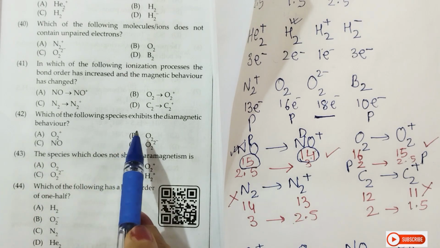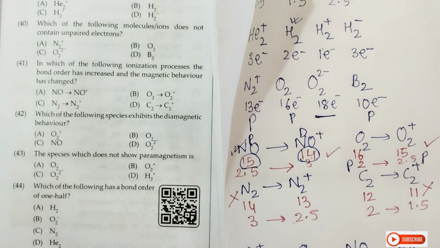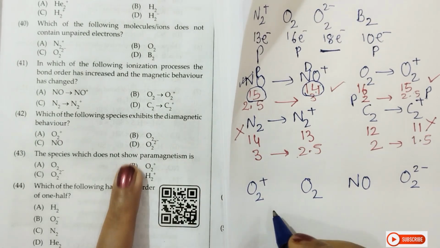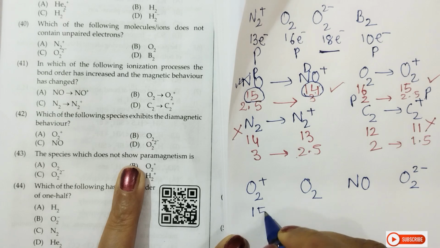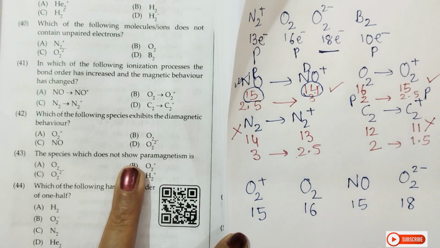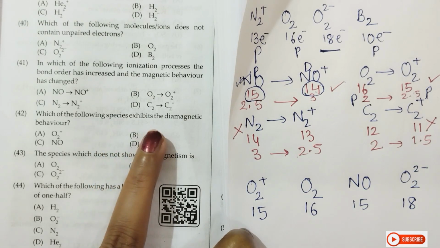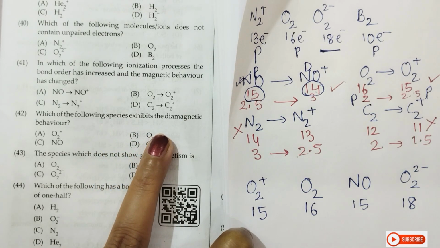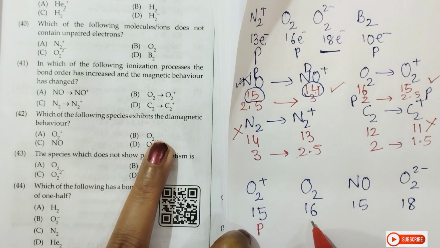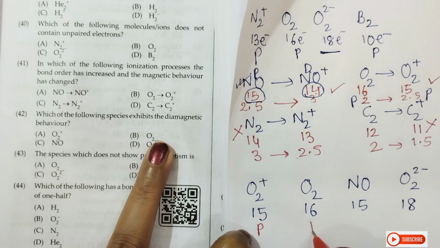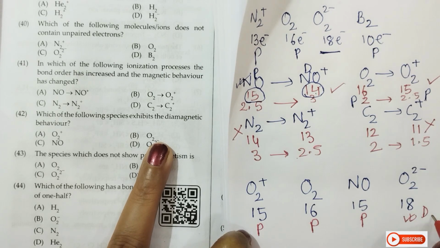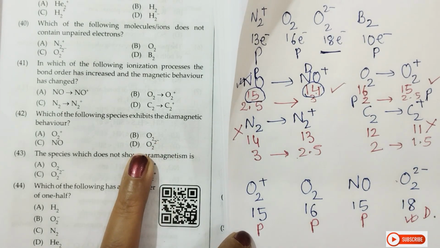Which of the following species exhibits diamagnetic behavior? Let us write all the four options and calculate the number of electrons here. Here it will be 15 electrons, 16 electrons, 15 electrons and 18 electrons. Now they need us to find the species that is diamagnetic in nature. According to our rules, this will be paramagnetic. This is an exception to even electrons, so this is also paramagnetic. This is paramagnetic. So this will be diamagnetic. So the answer here is the fourth option, that is D.